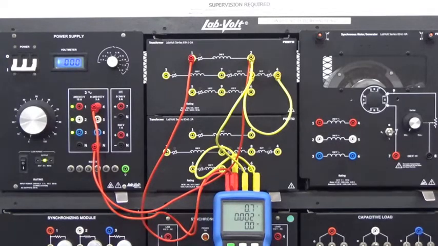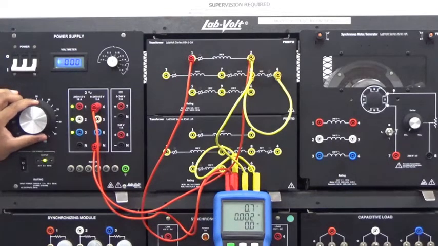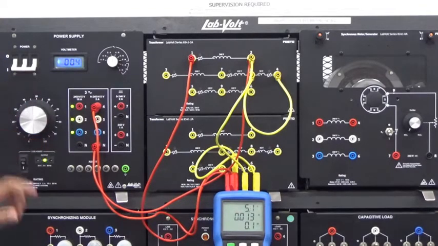Please refer to table A. So I will apply the primary voltage as per the table, and you have to fill in the current and the power. So the first one is 5 volts. Okay, so that's 5 volts. Please record.